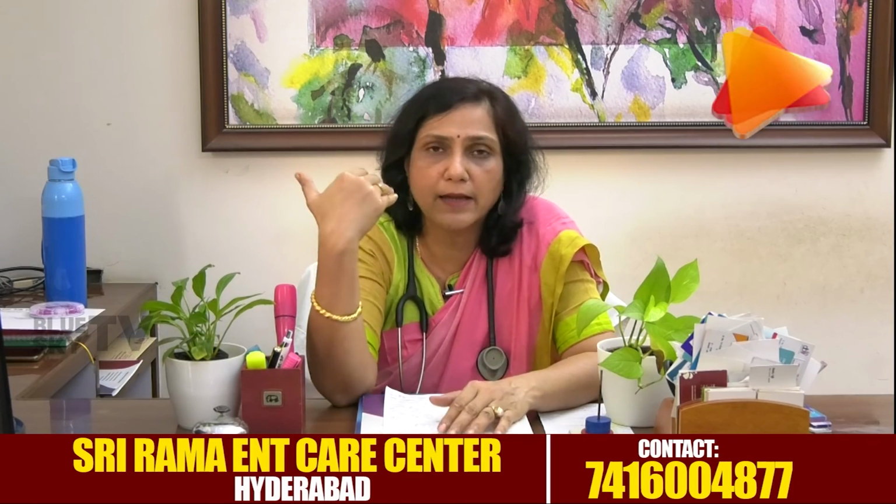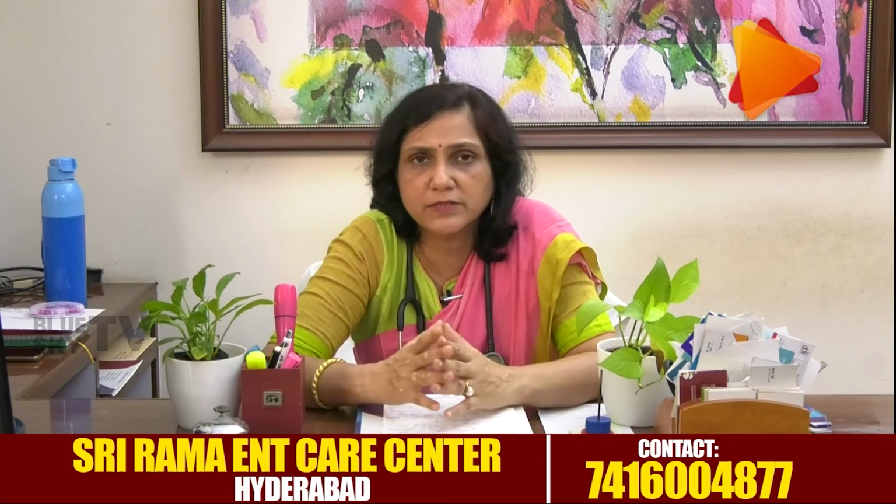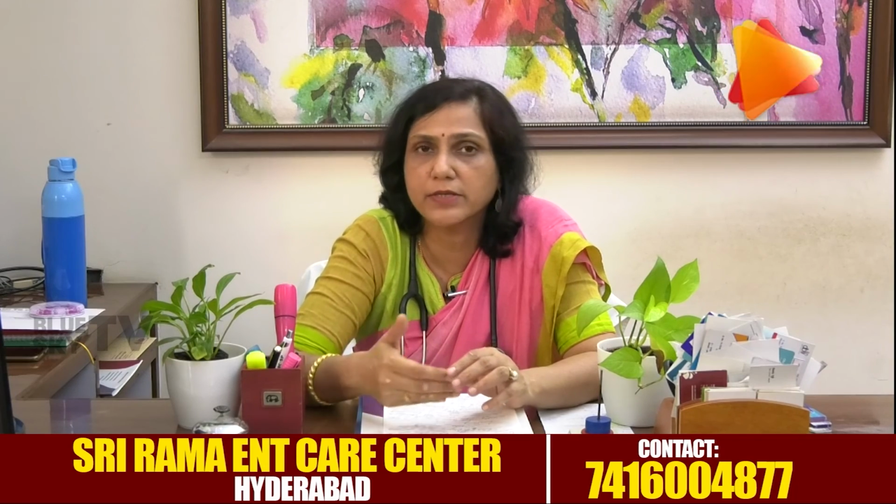Then also epiglottopexy or epiglottoplasty, where the epiglottis which is tending to fall back can be reduced in size, shortened and straightened. These are the various corrective surgeries done by the ENT surgeon when the case of obstructive sleep apnea is moderate to severe and cannot be corrected by conservative measures. We also prescribe certain medicines. For example, if the patient has nose allergy, then we give intranasal corticosteroids and antihistamines to take care of the patency of the nasal cavity.